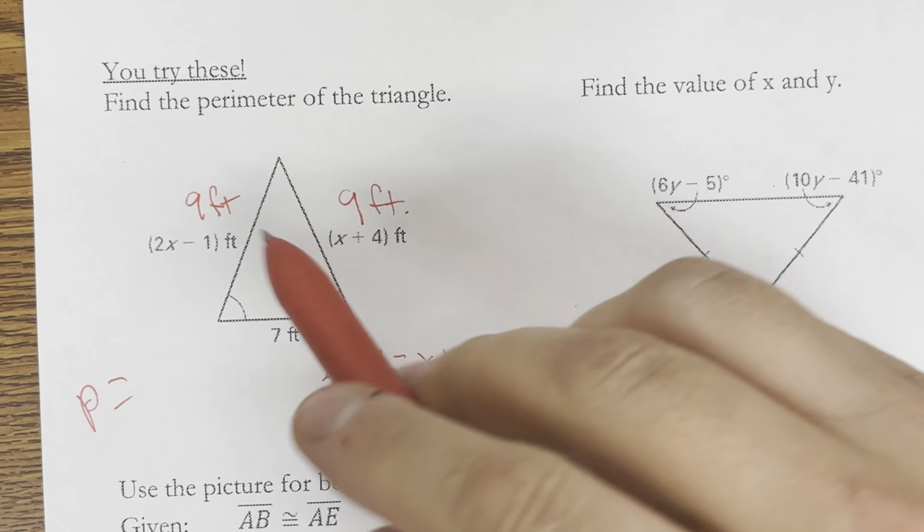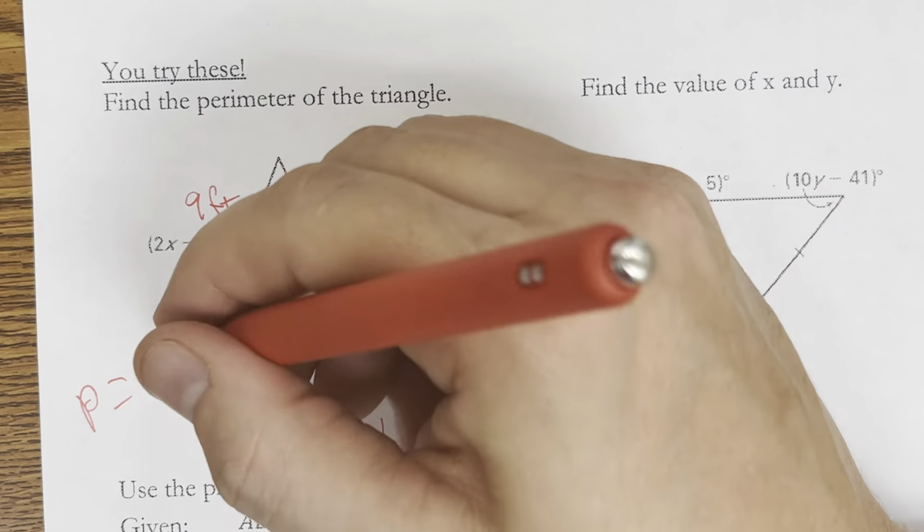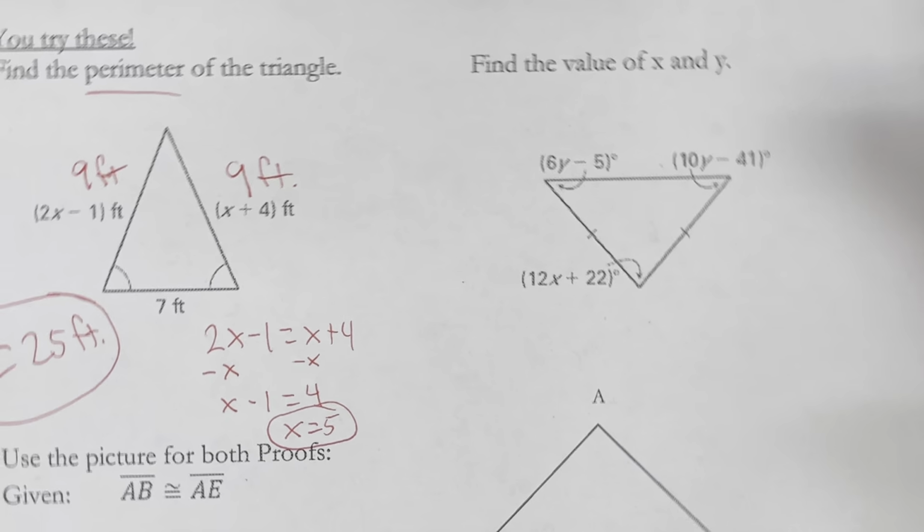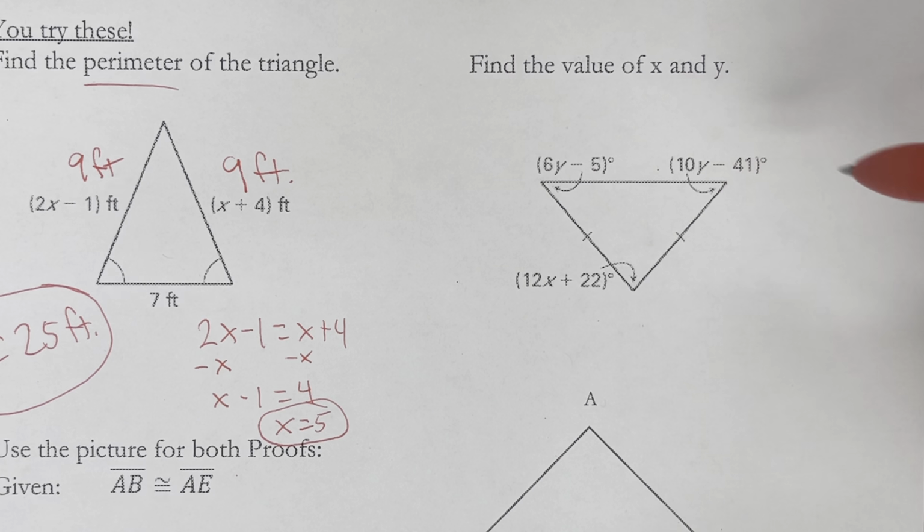Perimeter, add them all up. 9 plus 9 plus 17 is 35 feet. Add up the three sides to find the perimeter. All right, another one of these tricky ones, find x, find y.